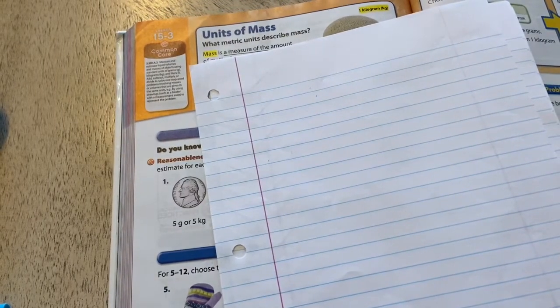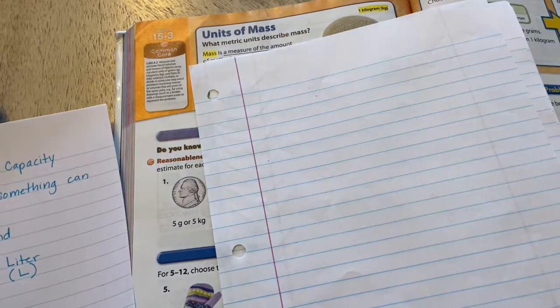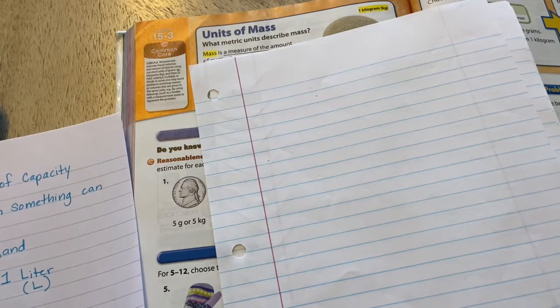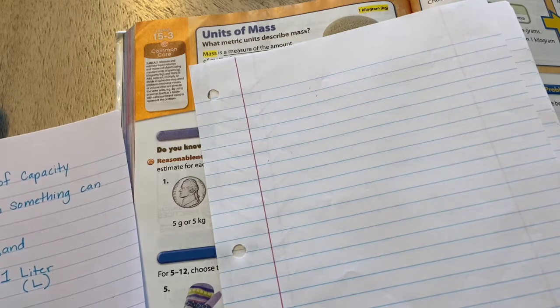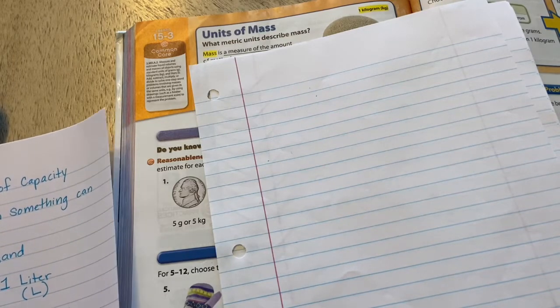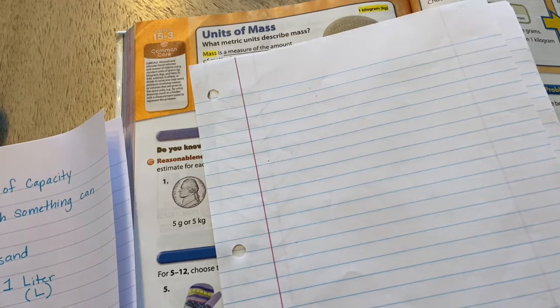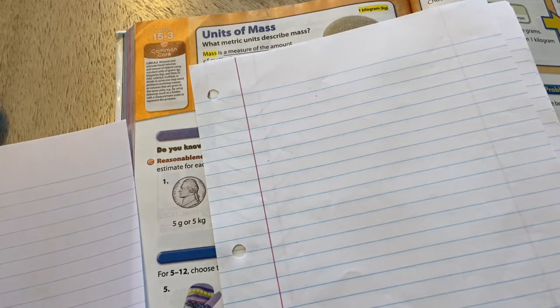Good morning there. Today we are learning topic 15.3, units of mass. The last couple of days we have learned how to measure capacity through volume using milliliters and liters, and we looked at how much liters and milliliters actually were, and then we practiced measuring things that contained liters.